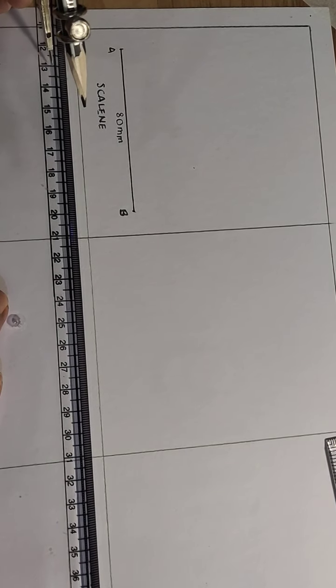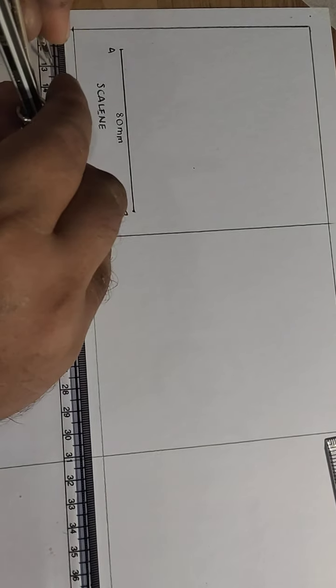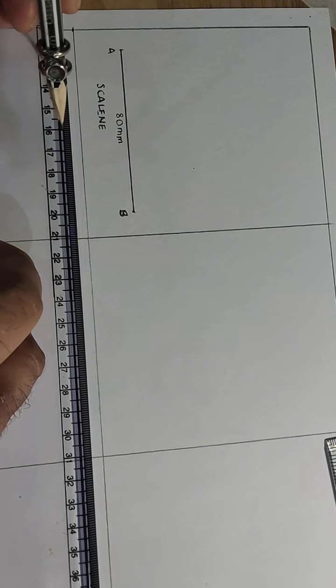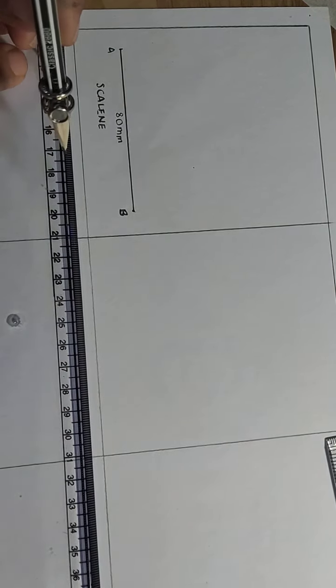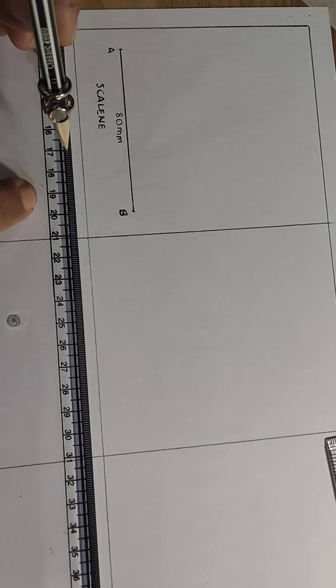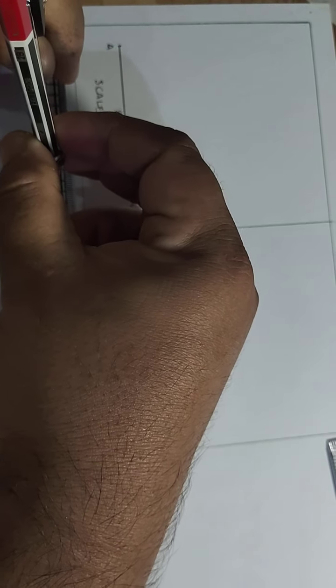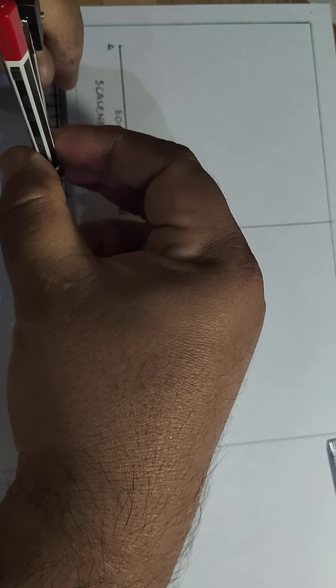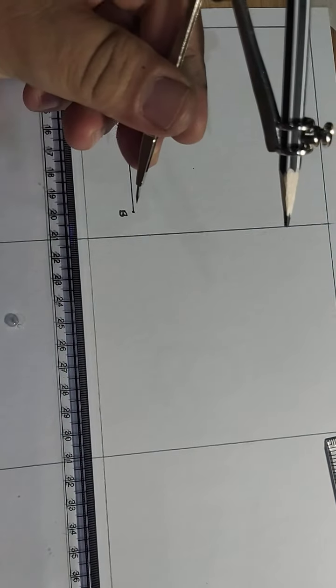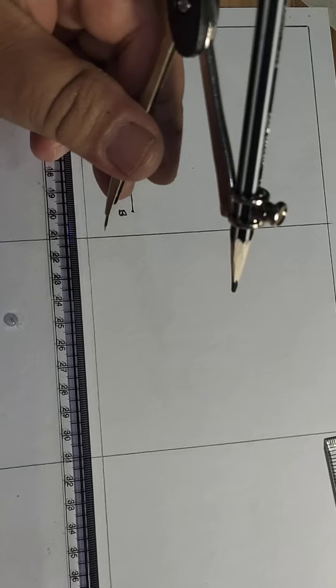You can just put it on your T-square and get the length, 60 millimeter, on your protractor.